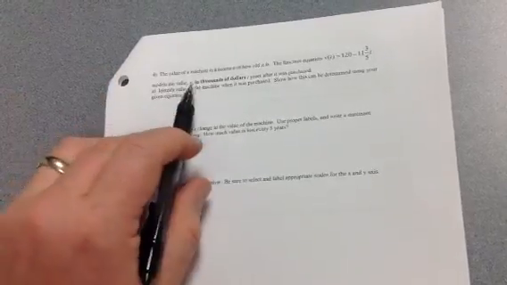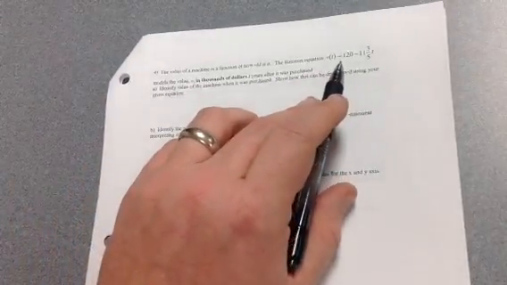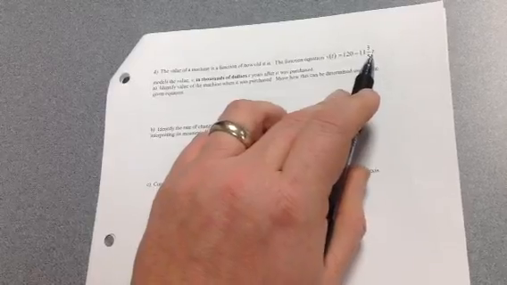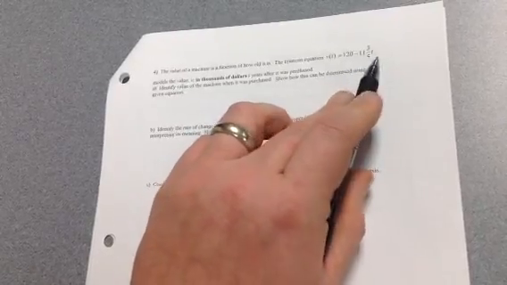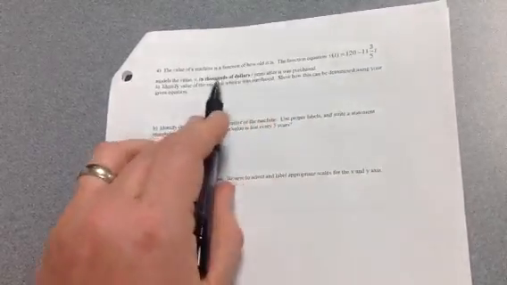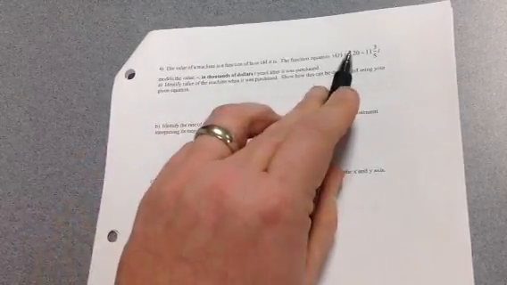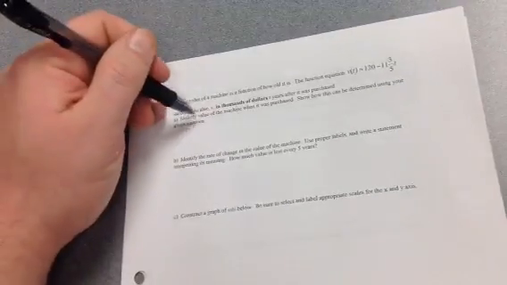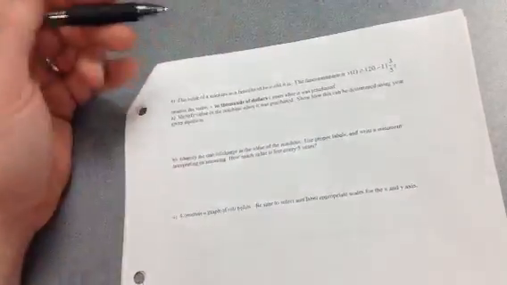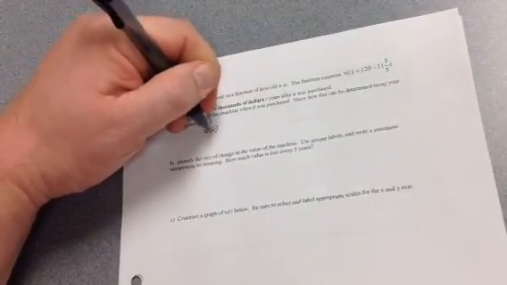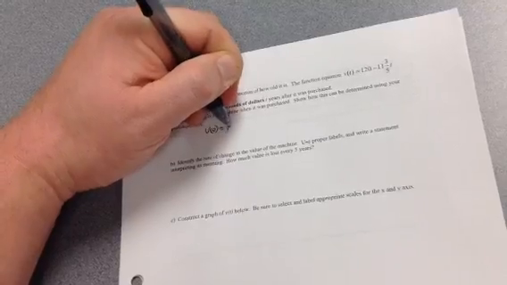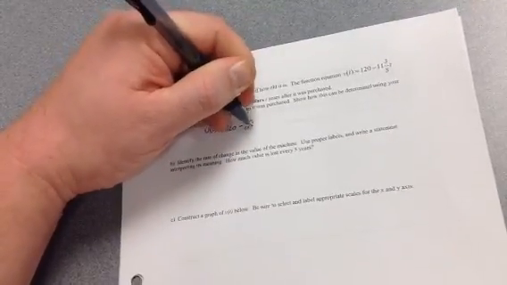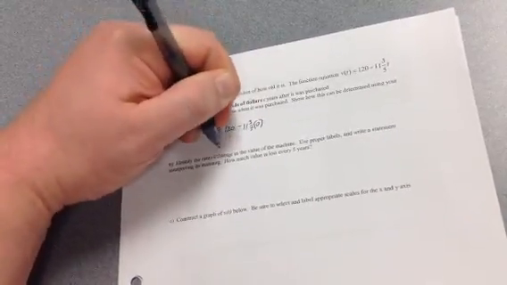Alright, the value of a machine is a function of how old it is. 120 minus 11 and 3/5 is the slope. The y-intercept, t times years. V is in thousands of dollars, so that's $120,000. Identify the value of the machine when it was purchased. That's $120,000. V of 0, time of purchase, is 0 years. 120 minus 11 and 3/5 times whatever, it's 0.